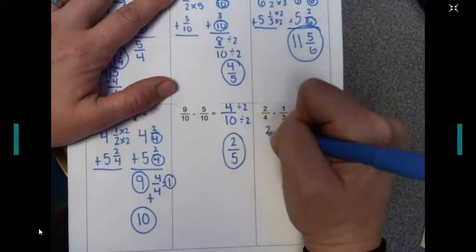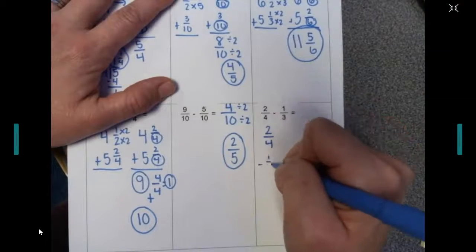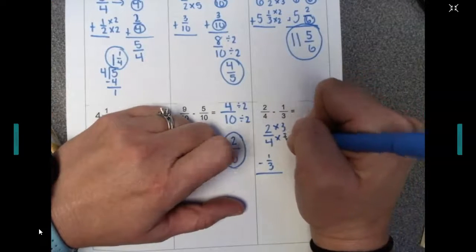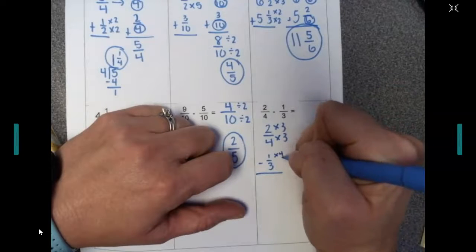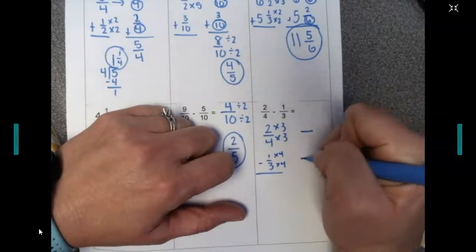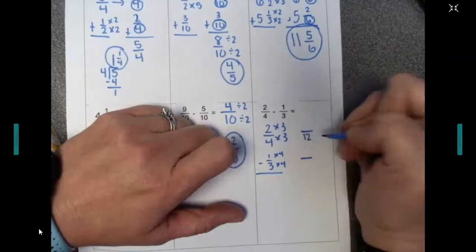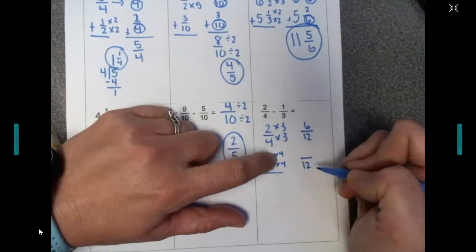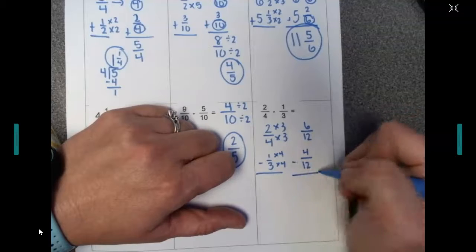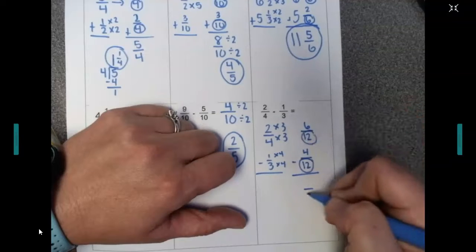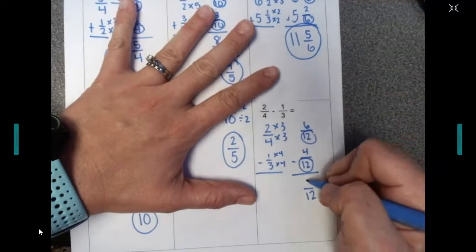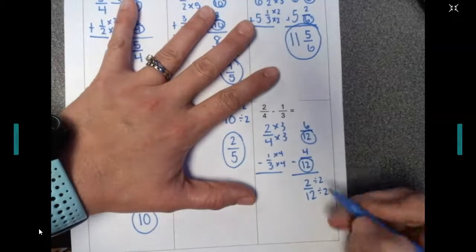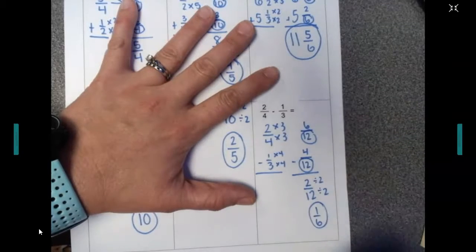Next one I'm going to rewrite because they don't have the same denominator. I'm going to take the 3 and multiply it up here. And then I'm going to take the 4 and multiply it down there. That will ensure I have the same denominator on the bottom. 4 times 3 is 12. 2 times 3 is 6. 3 times 4 is 12. 1 times 4 is 4. Remember, we're subtracting. 12 is our bottom number. 6 minus 4 is 2. So I'm going to divide by 2, and we get 1/6.